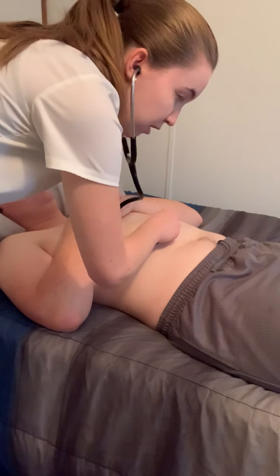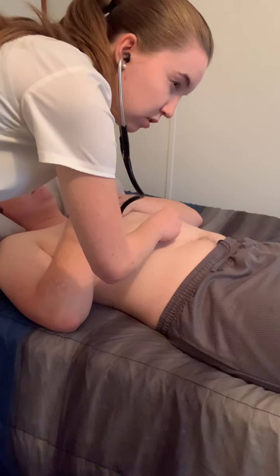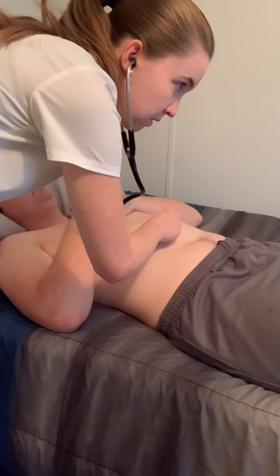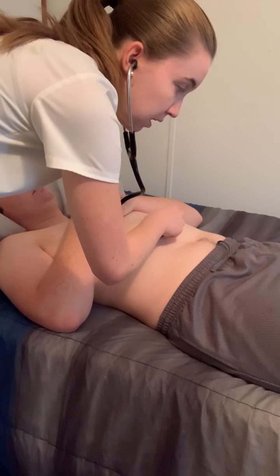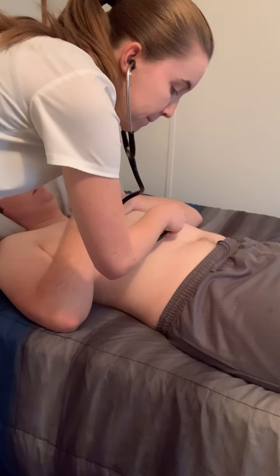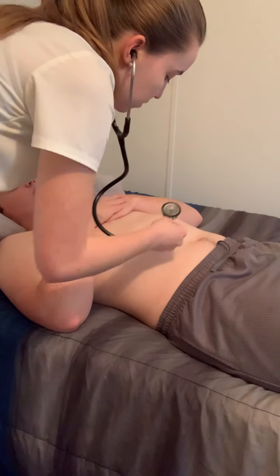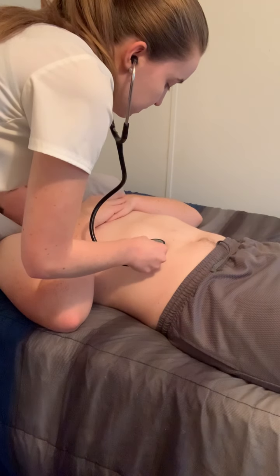I actually find it helpful to press my stethoscope down just a little bit. It allows me to auscultate better. I can hear better. Okay, that's the abdominal aorta. Let's move to the renal arteries.